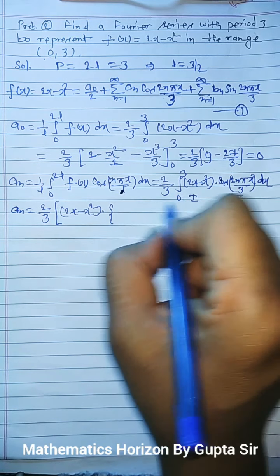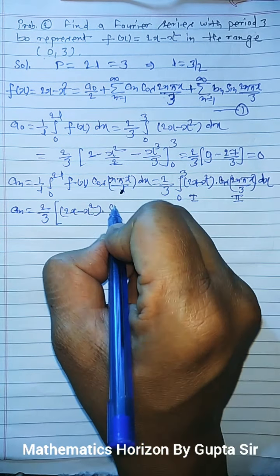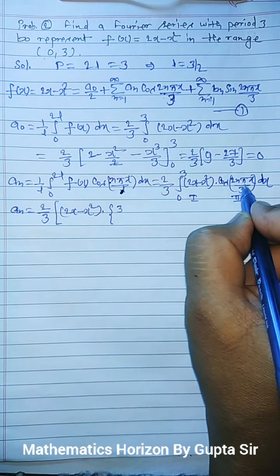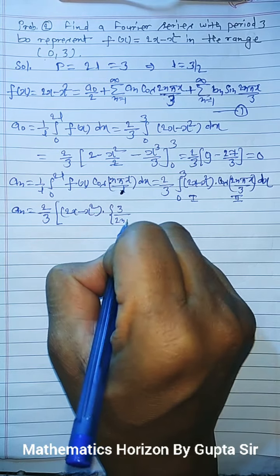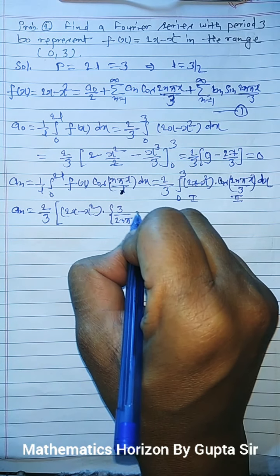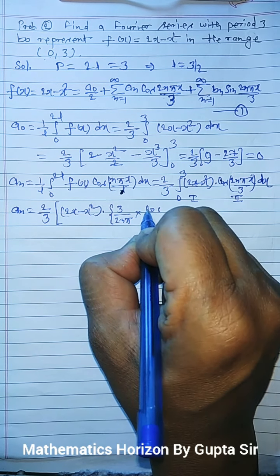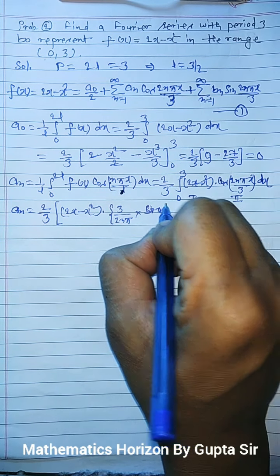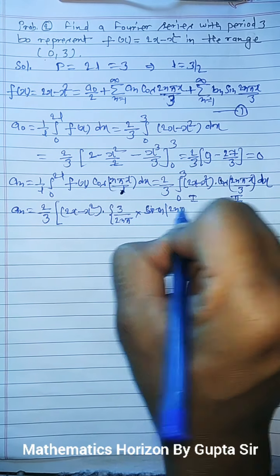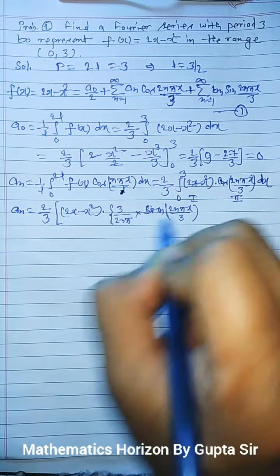Integration of cos is sine, but here when we differentiate this bracket term, we get here 3 upon 2n pi into sine, integration of this sine 2n pi x upon 3.